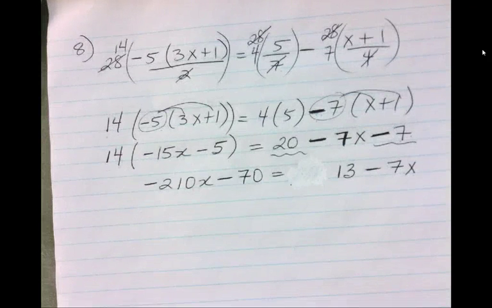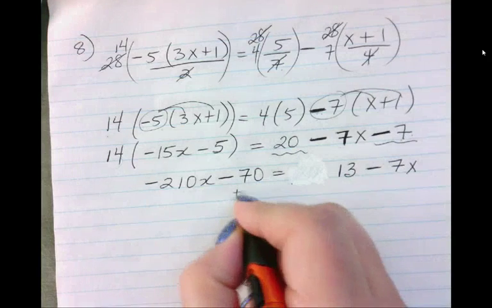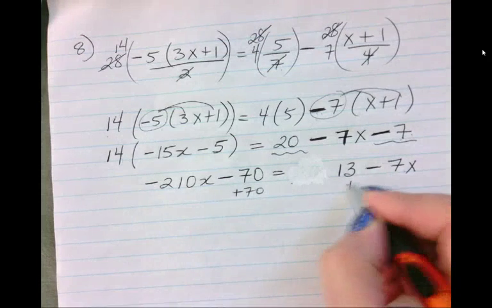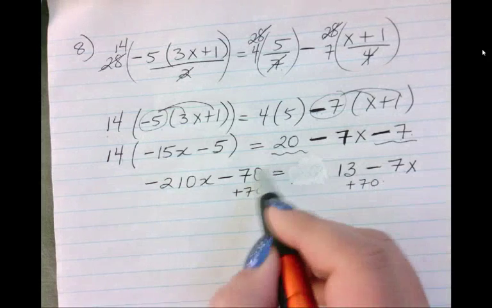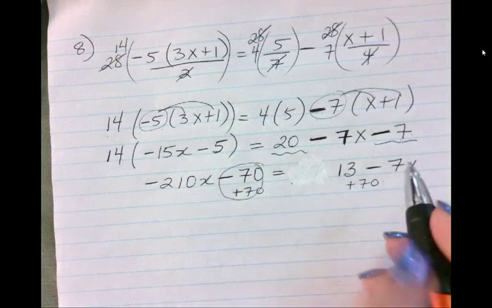Okay, now I'm going to try to isolate my x's on one side of the equal sign and the constants on the other side. Let's add 70 on both sides. That makes a 0, so that's gone.